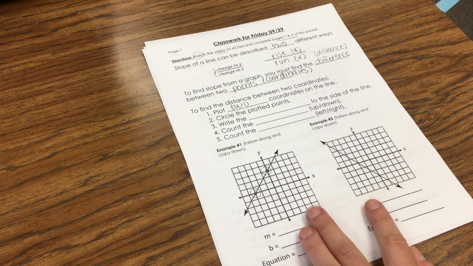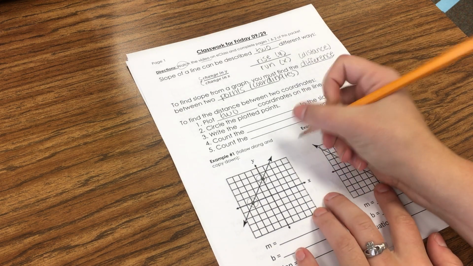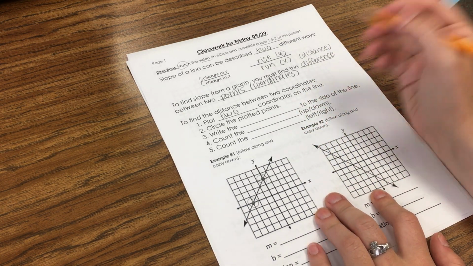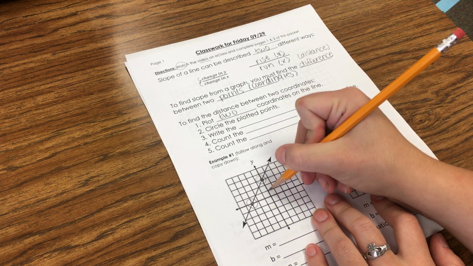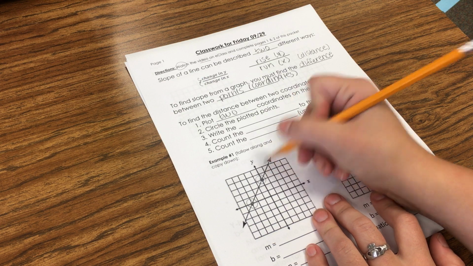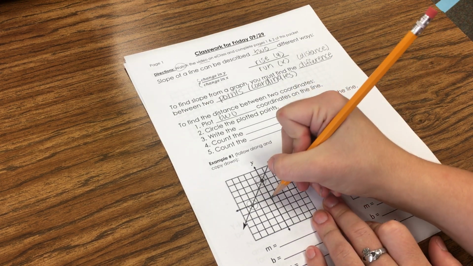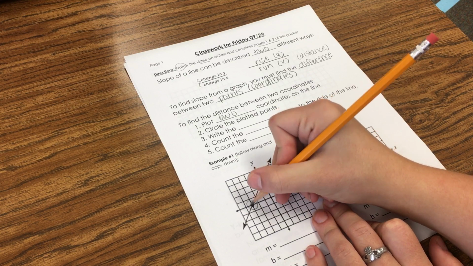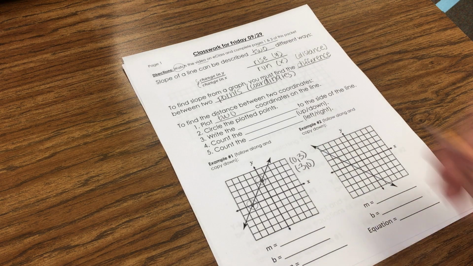Once I have my 2 coordinates, I'm going to write them to the side. So I count up 1, 2, 3, and I can't go over. So I have (0, 3) as my first coordinate, and then I have (-3, 0) as my second coordinate, counting -1, -2, -3.